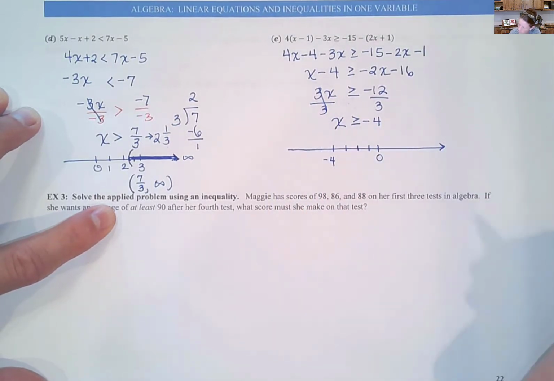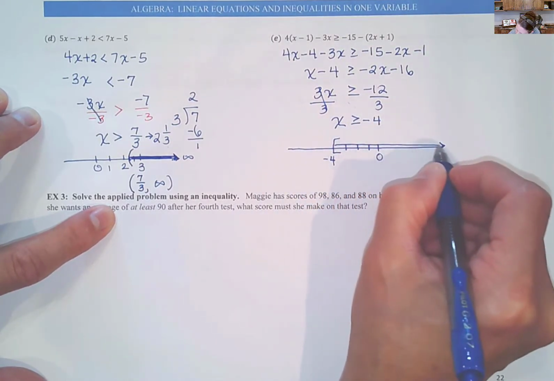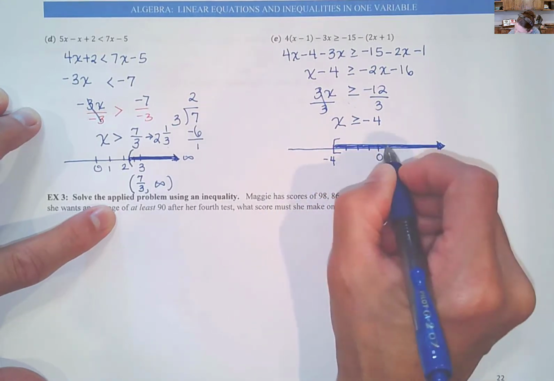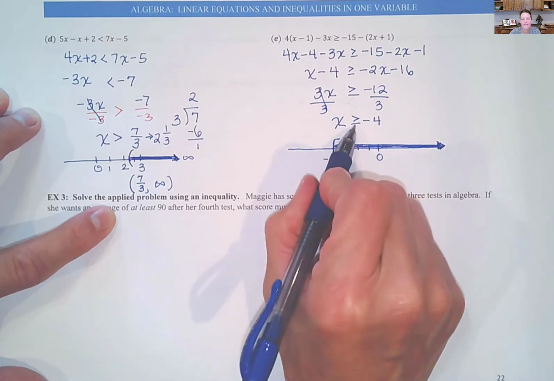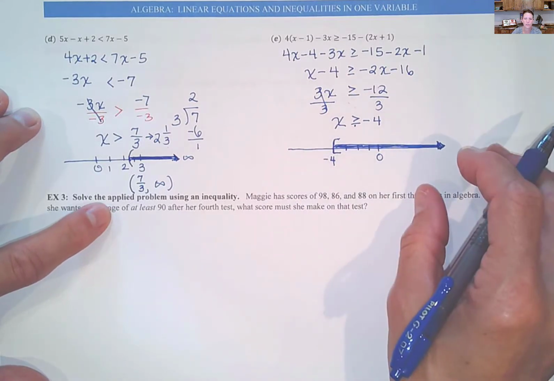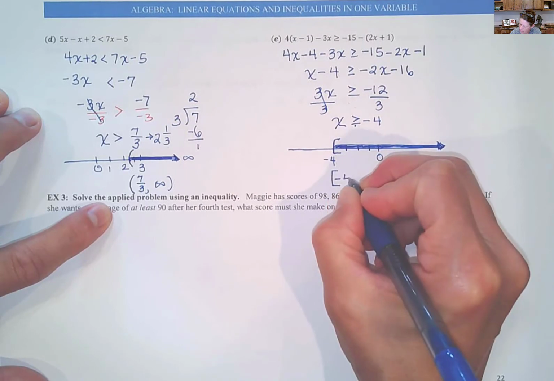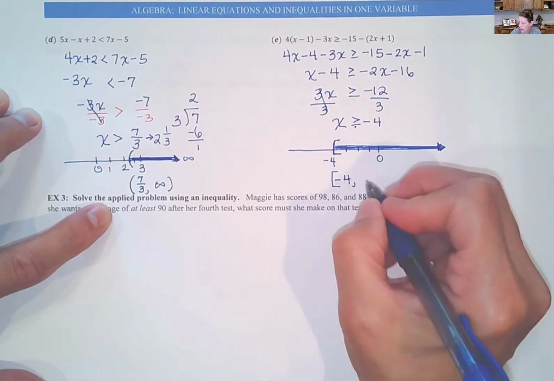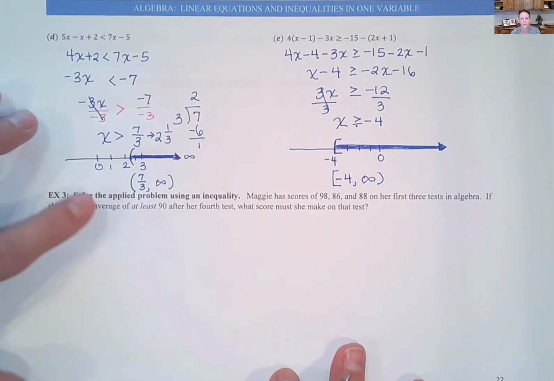Locate negative 4 on your number line, and greater than or equal to. Okay, shade all the numbers greater than negative 4 and use a bracket to show that we get to also include negative 4 in the solution set. Interval notation, bracket at negative 4 and then off in the direction of positive infinity. Okay, always a parenthesis with an infinity symbol.